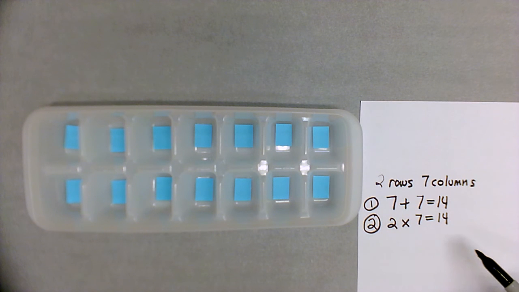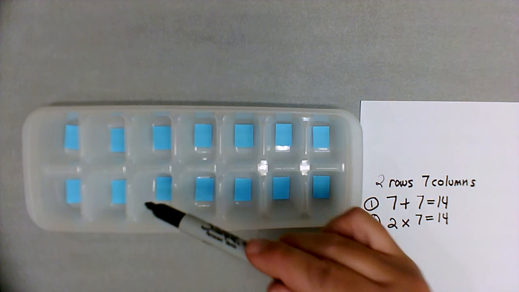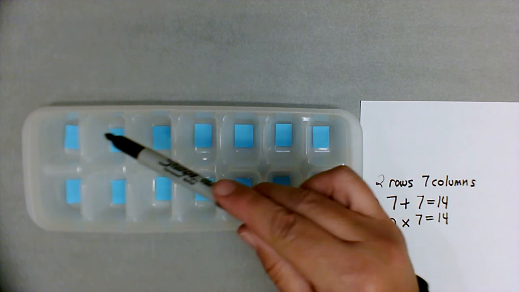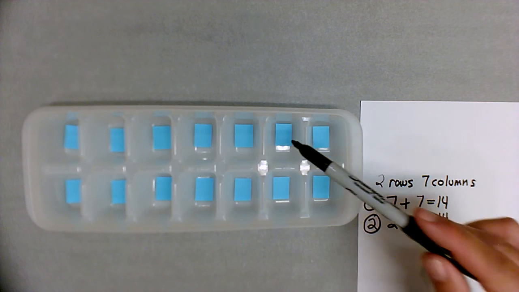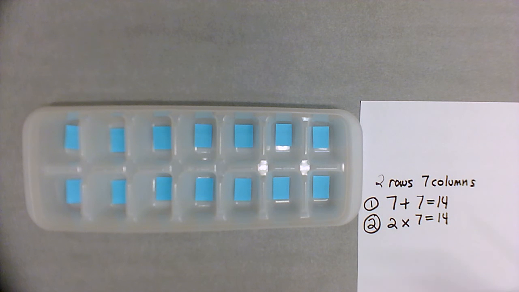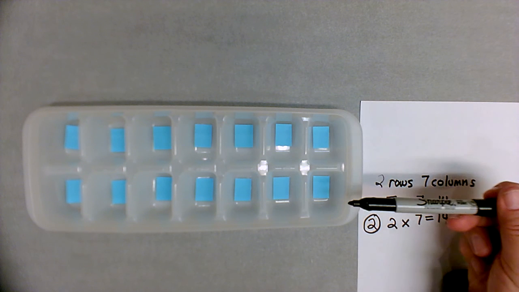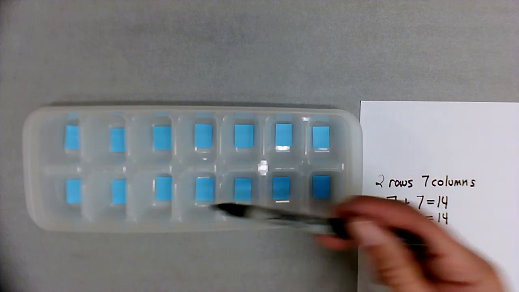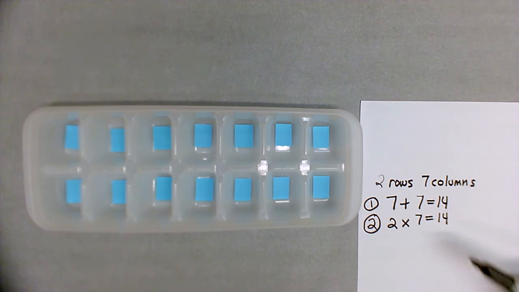Now, how can we check to make sure our answers are correct? We can individually count. Let's try that. 1, 2, 3, 4, 5, 6, 7, 8, 9, 10, 11, 12, 13, 14. So indeed, we do have 14 squares. Okay, and again, looking at what we know, repeated addition, 7 plus 7 would equal 14, and then 2 times 7 would also equal 14.